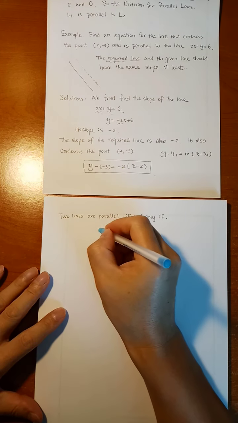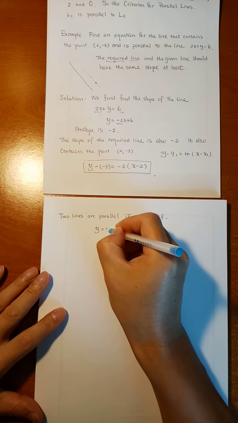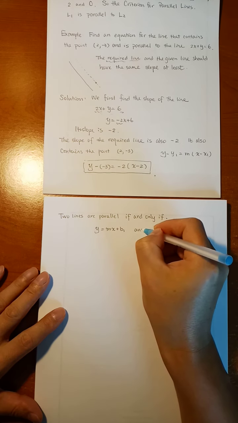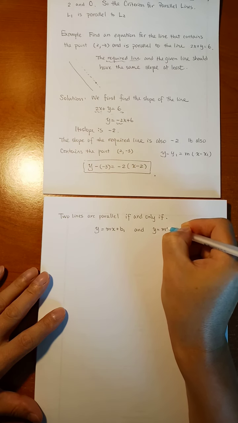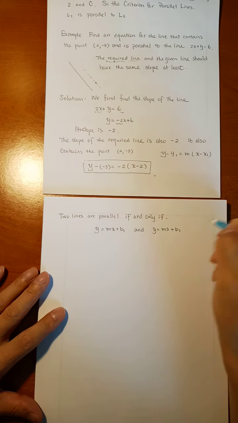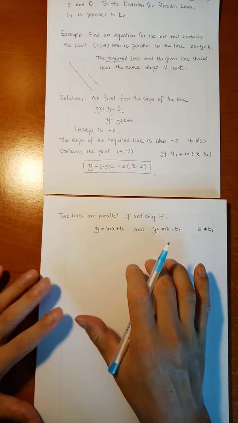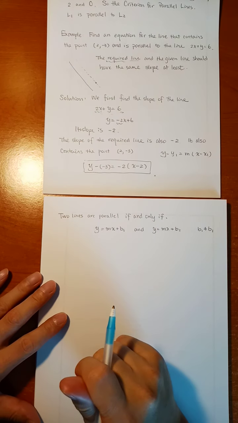So one is y equal to mx plus b1, and the other one is y equal to mx plus b2, where b1 is not equal to b2, right? So that's the criterion for parallel lines.